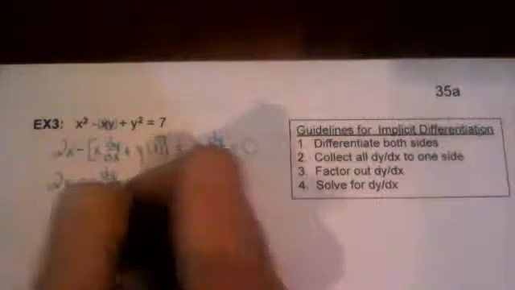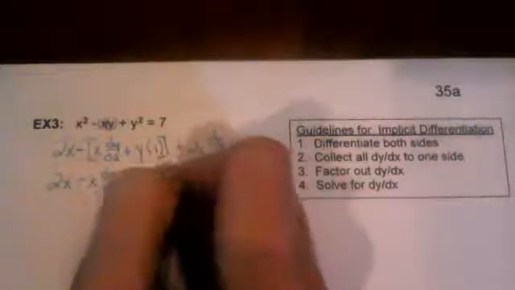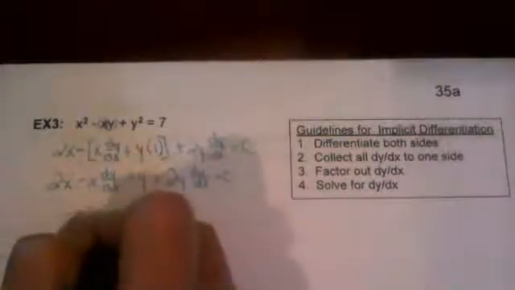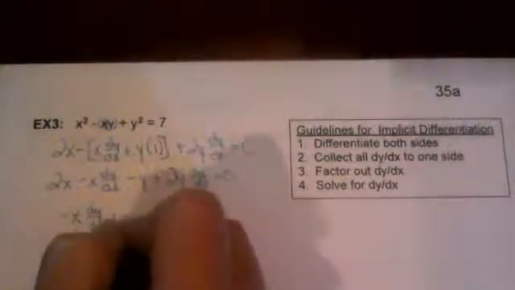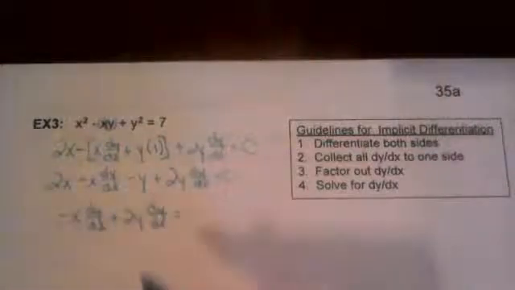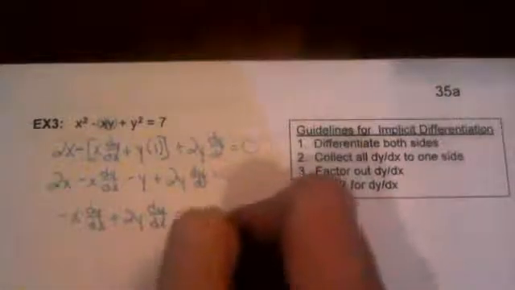So I'm going to distribute here. We have 2x minus x dy dx minus y plus 2y dy dx equals 0. So we have two terms that have dy dx. We're going to keep those over on this same side. And we're going to move the other two terms, the 2x and the minus y, to the other side. So we're going to have y minus 2x.